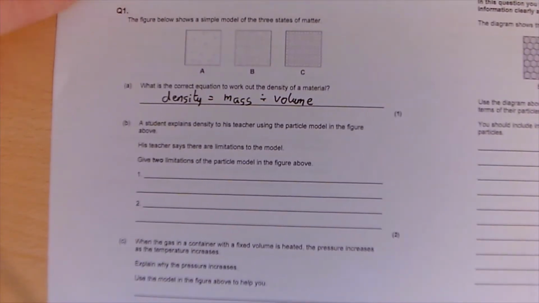Question 1b then. A student explains density to his teacher using the particle model in the figure above. His teacher says there are limitations to the model. Give 2 limitations of the particle model in the figure above. So there's a few different things that you could say here.